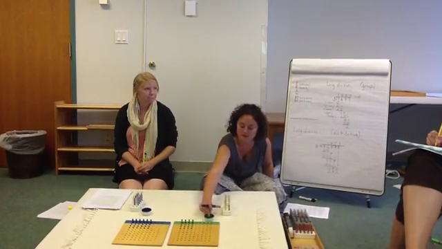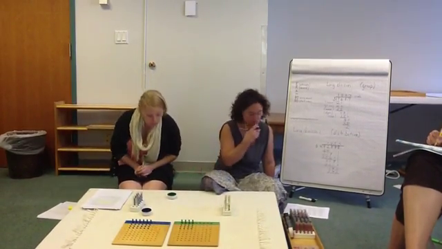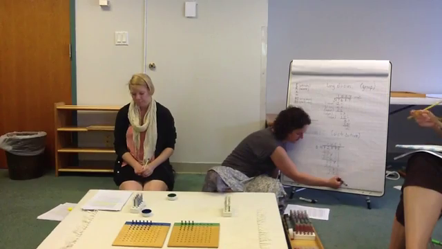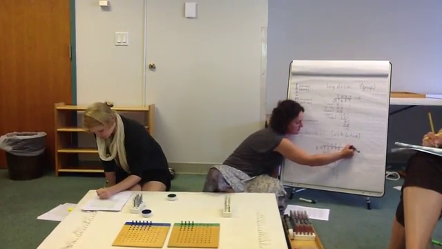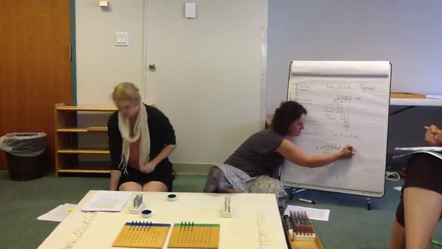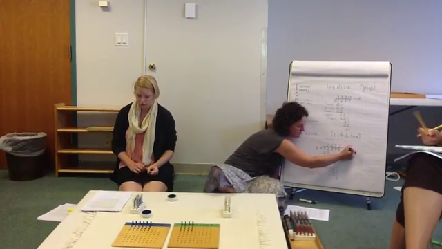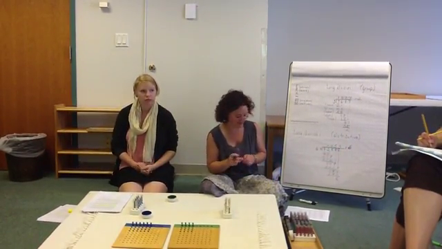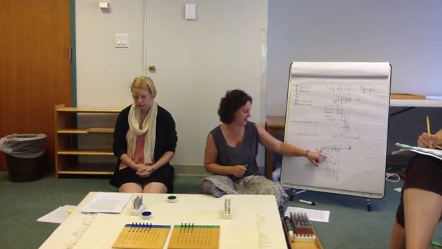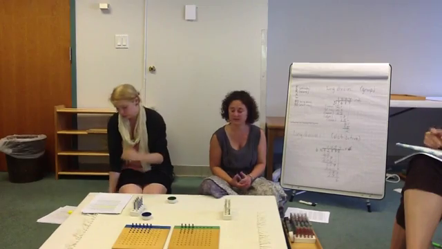Do we have 6 unit beads left over in there? Good. So it's going to be remainder 6. 92,998 divided by 64 is 1,453 with a remainder of 6.